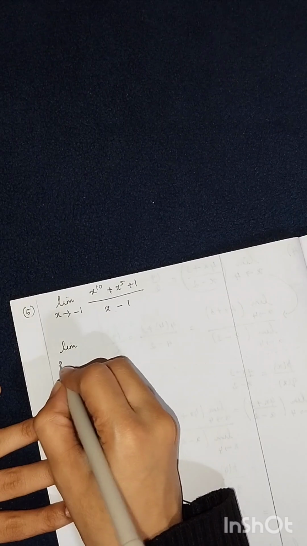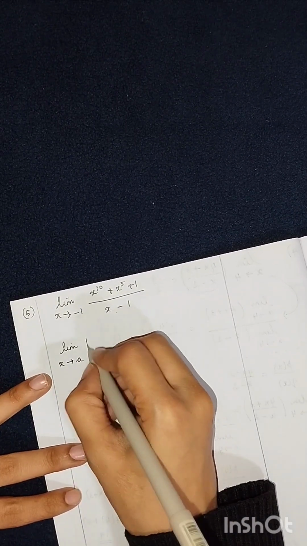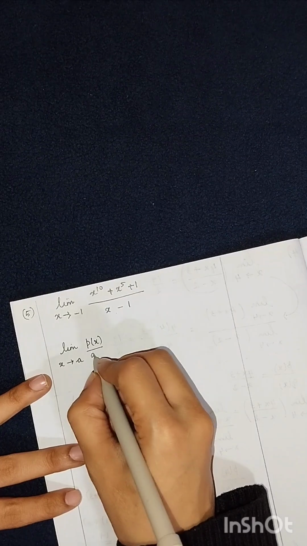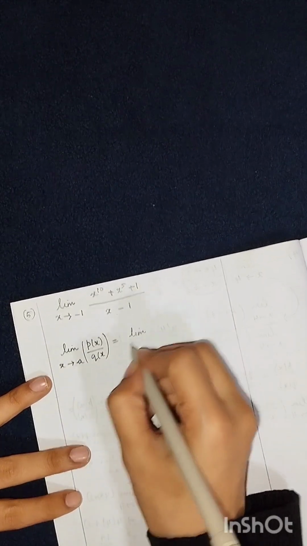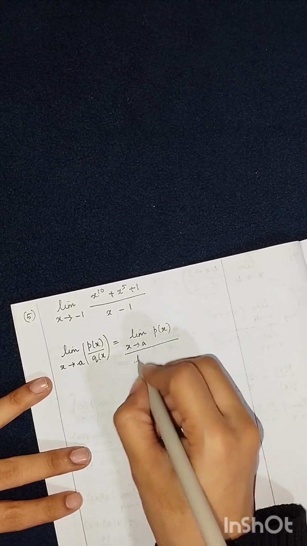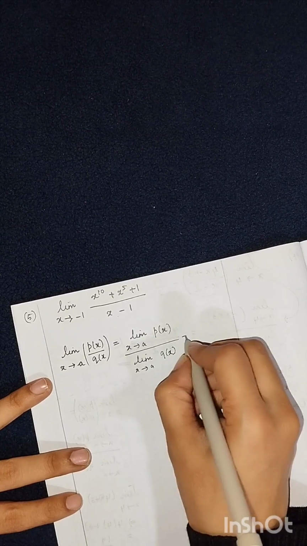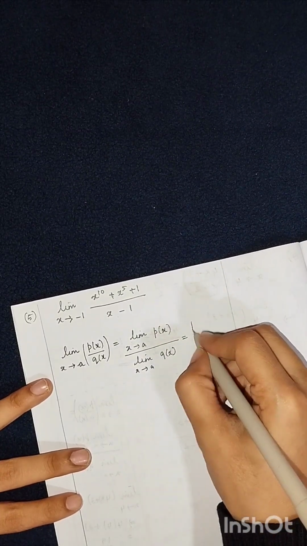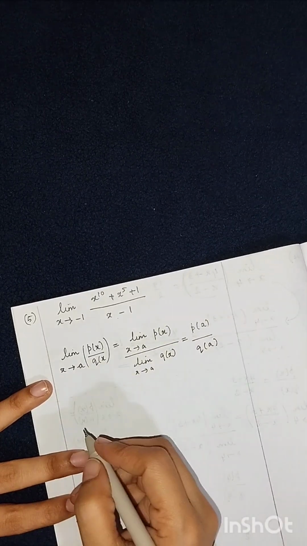So we will write limit x tends to a of p of x by q of x is equal to limit x tends to a of p of x divided by limit x tends to a of q of x, right? Now this is equal to p of a divided by q of a.